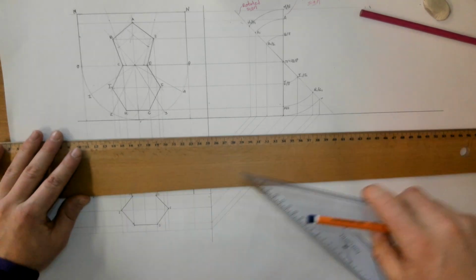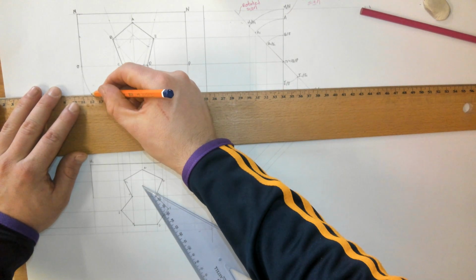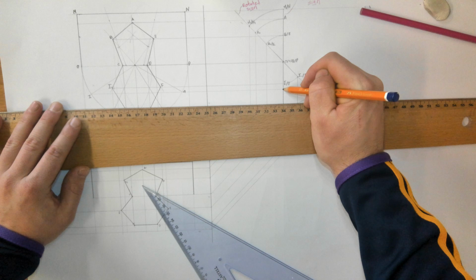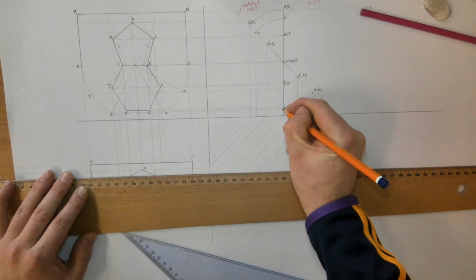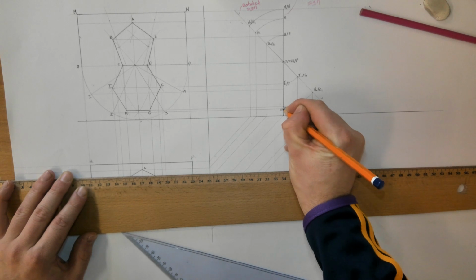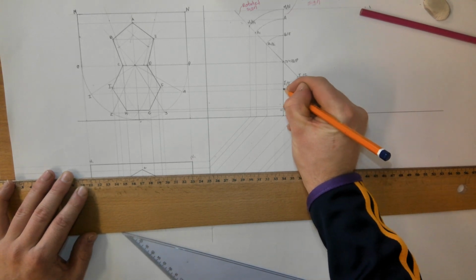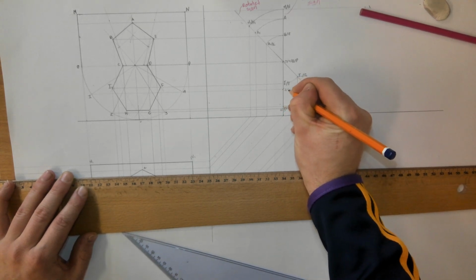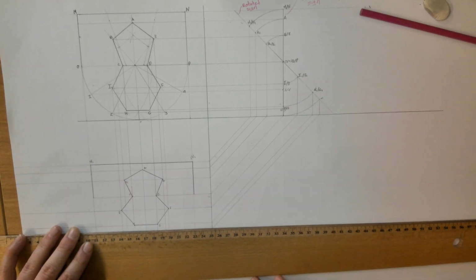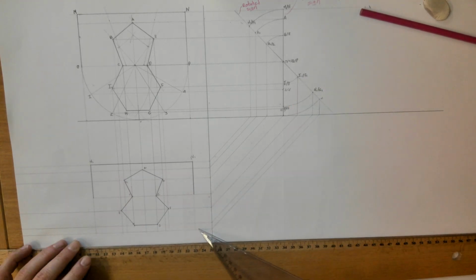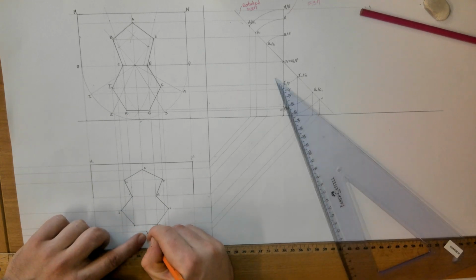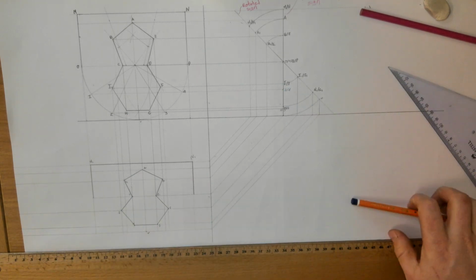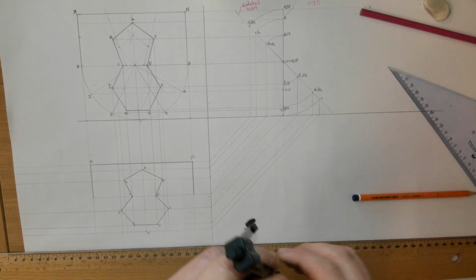Now, I'm going to bring it to there. So that's 2/3, 1/4, and that's V1 for the vertex, and V1 the vertex is right there. So I'm going to rotate those points onto the edge view.